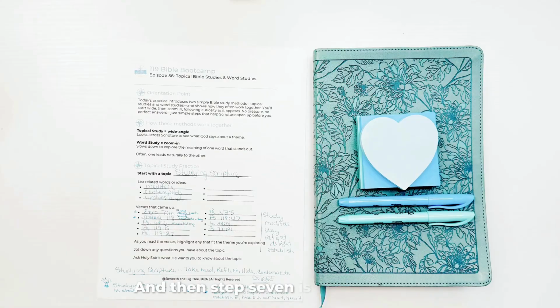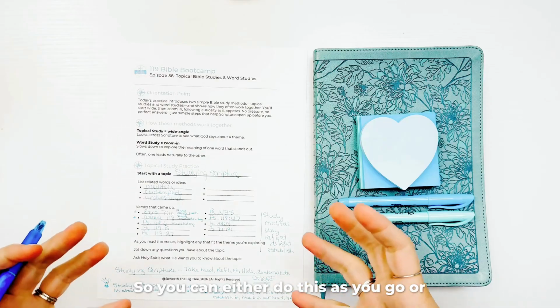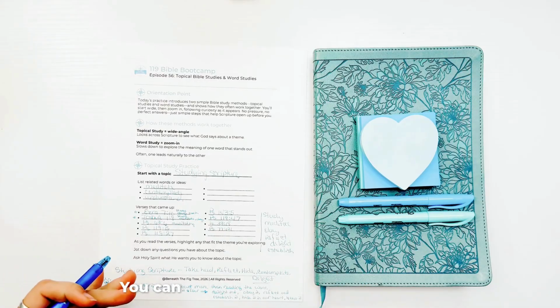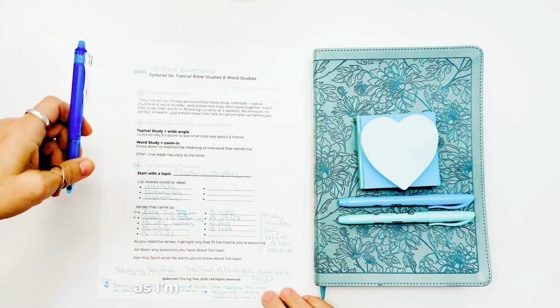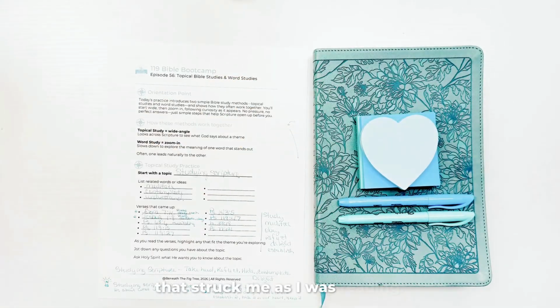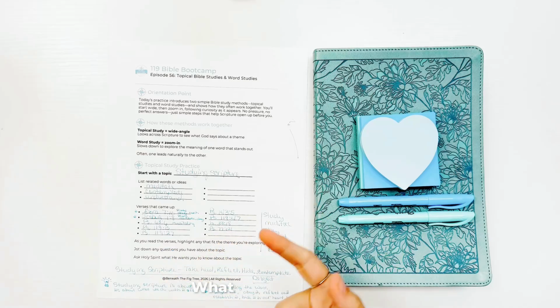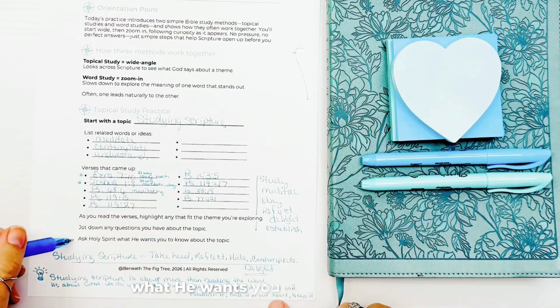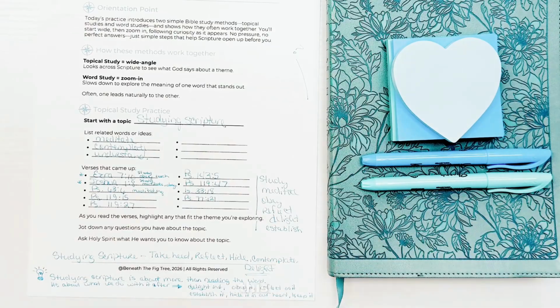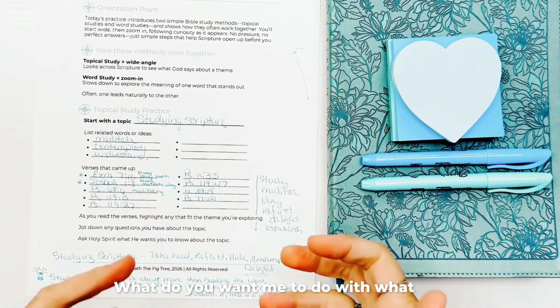And then step 7 is just where we reflect and we ask questions. So you can either do this as you go, or when you find yourself at a stopping point, just pause for a moment and pray. You can ask God any questions that have come up. As I'm going along, I might put a note over here with a question of something that struck me as I was reading. And that's just a question that I have about the scripture. And I'll ask God, well, what about this? What does that mean? Or how does that fit? Or I don't understand this. And then you could even ask Holy Spirit what He wants you to know about the topic. So you might ask Him, what do you want me to hear? What do you want me to understand about this topic? What do you want me to do with what I've learned?